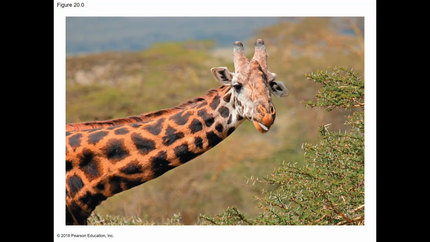So, for example, if we look at this guy, this is a giraffe. Why do giraffes have a neck that's 6 feet long? They evolved from animals that didn't have these long necks, but they were living in an environment where there was a lot of competition to forage on the vegetation that was at their level. So over time, the animals that had longer necks were more successful and passed along their genetic information as they reproduced more successfully, because they were more able to reach the higher food that others were not competing for.